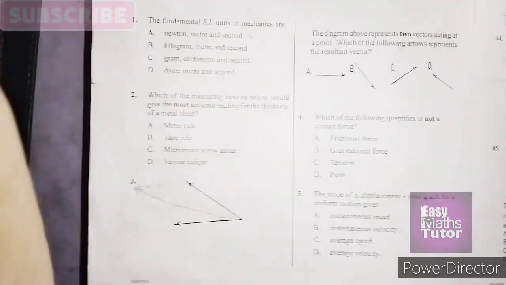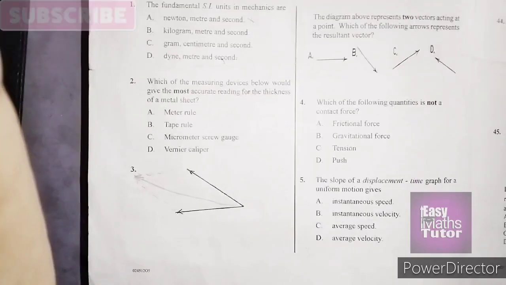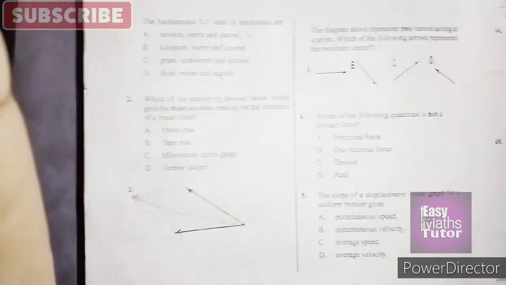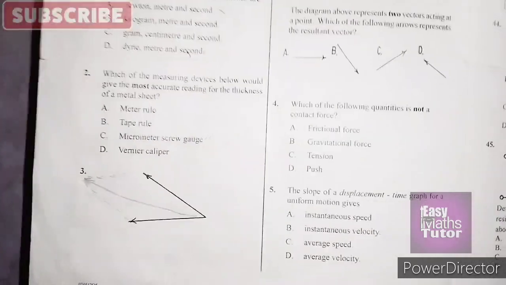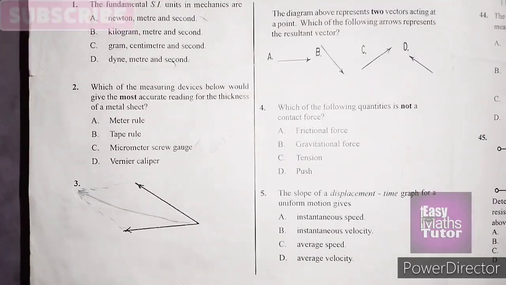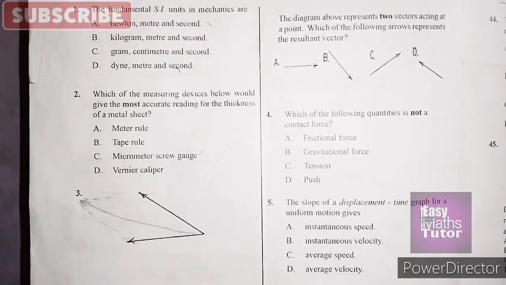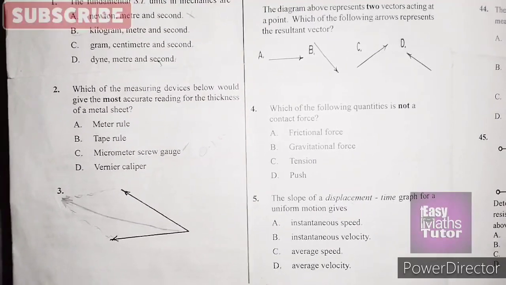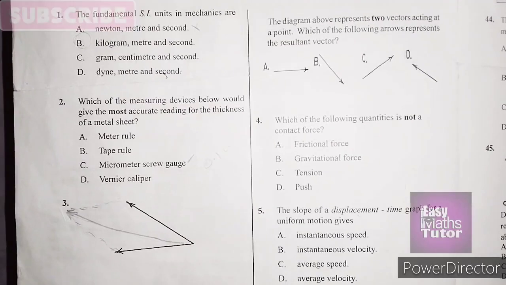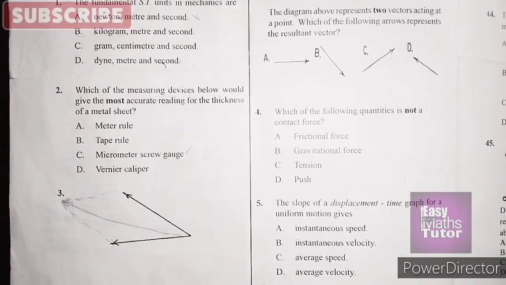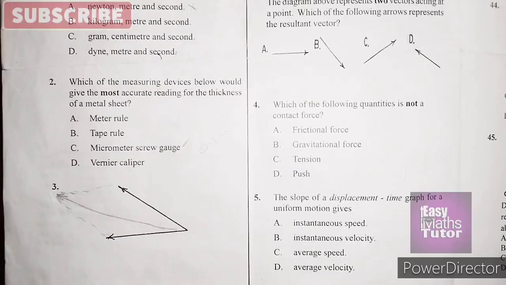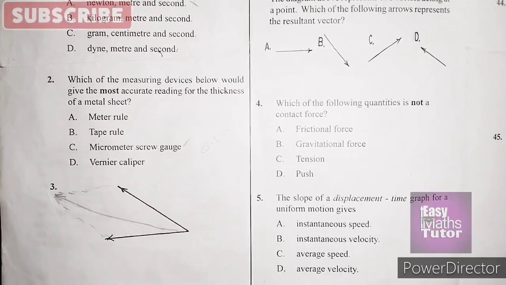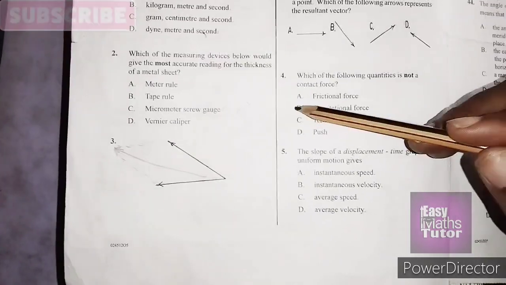Question 4. Which of the following quantities is not a contact force? We know contact forces involve forces in which you make contact with the body. So we have frictional force, there's a contact there, gravitational force, tension, and push. B, gravitational force, there is no contact. It only occurs in a field, a gravitational field. So B is the correct answer.